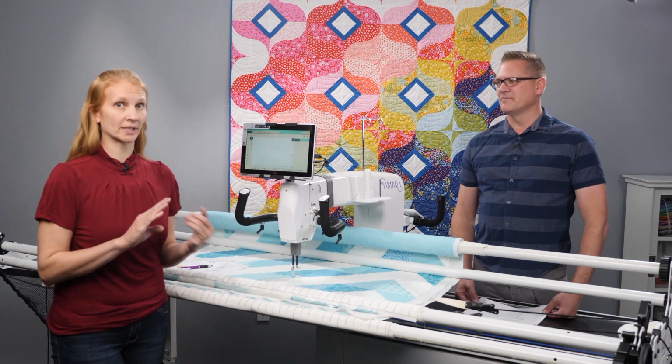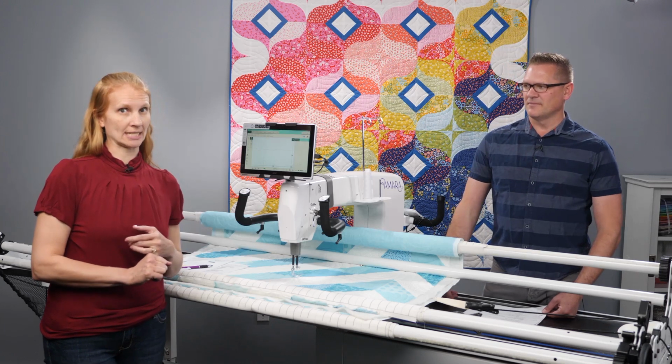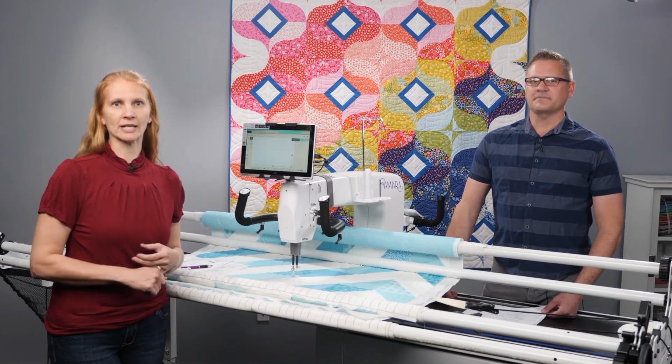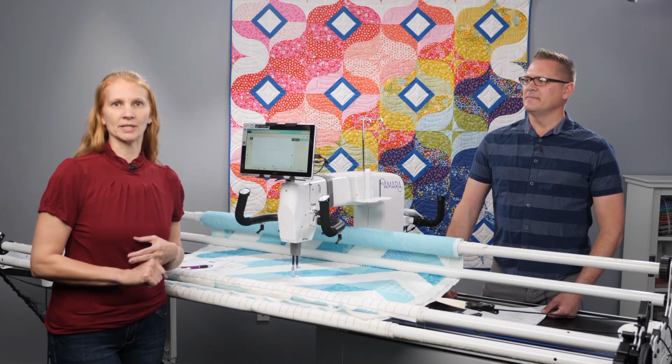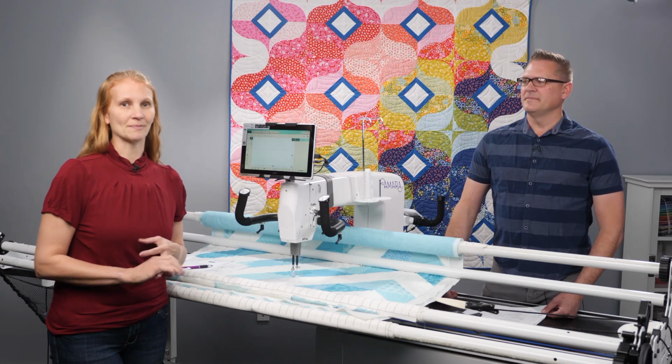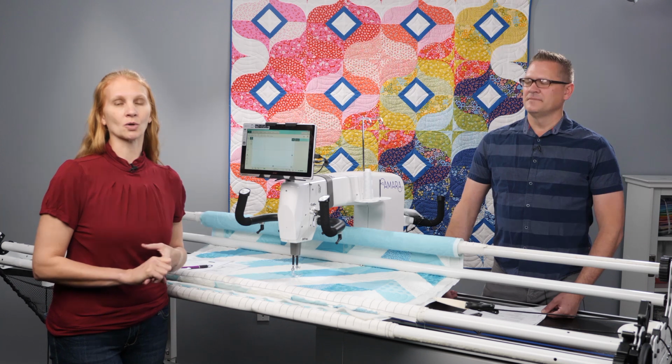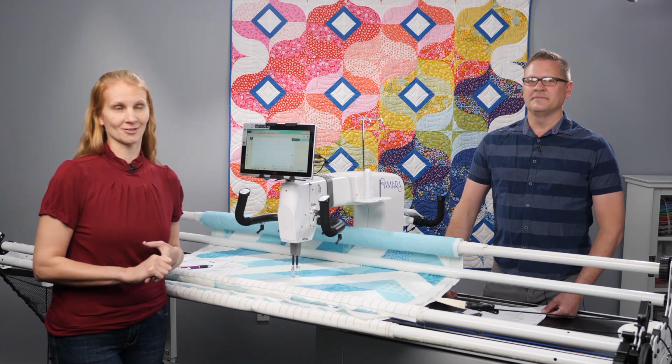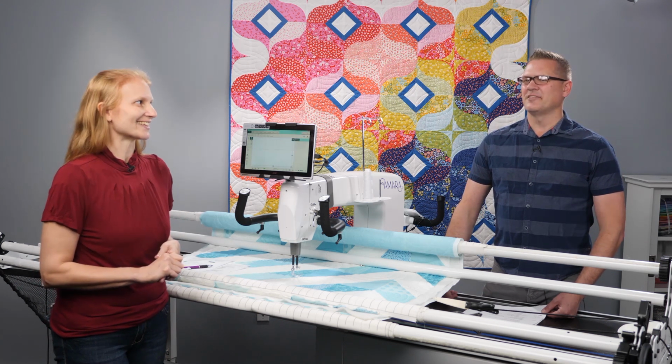Okay, so first of all, we're going to talk about repositioning after a shutdown, or if you have a motor error or anything like that. We're also going to be talking about advancing the quilt from row to row, keeping things square, and also cropping the bottom of an edge to edge. So, let's get started.